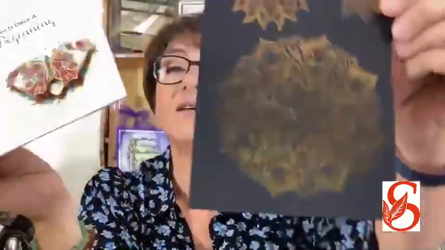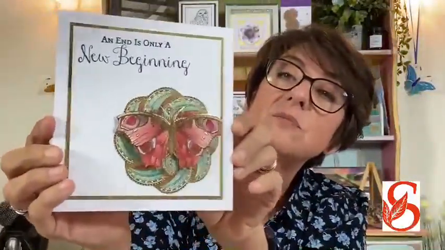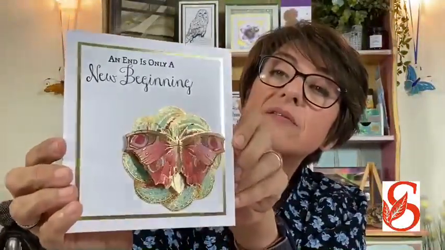Those are easy to cut out. Even I can cut them out, and then you can colour them in. Now, there are products that you can even use on black card, which we're going to play with. But right now, we'll put a little card together, a mandala card with a butterfly. Fantastic. So that's how the foiling works.